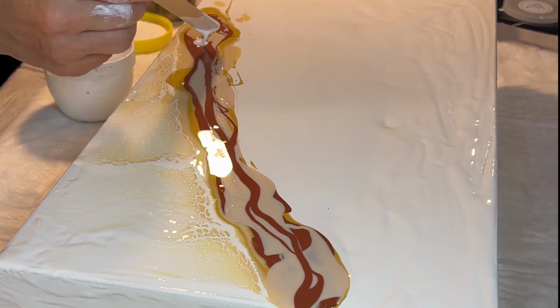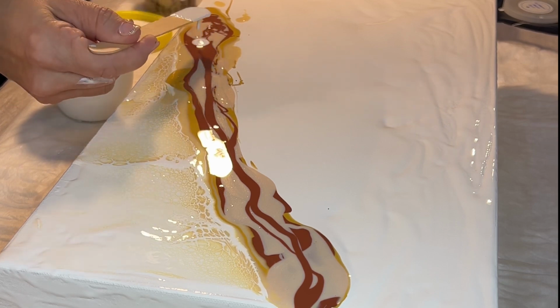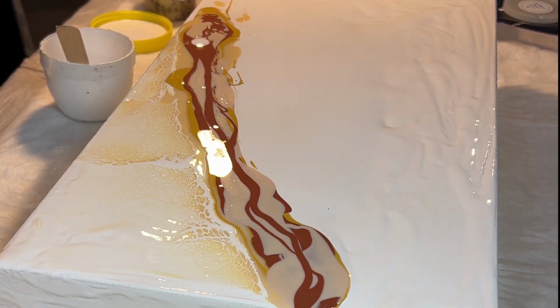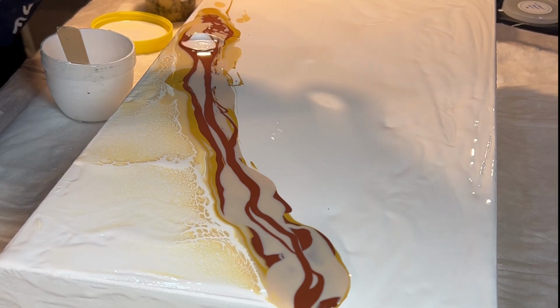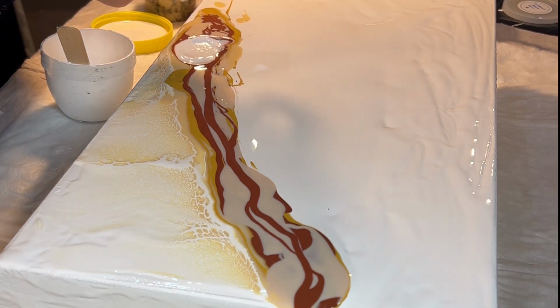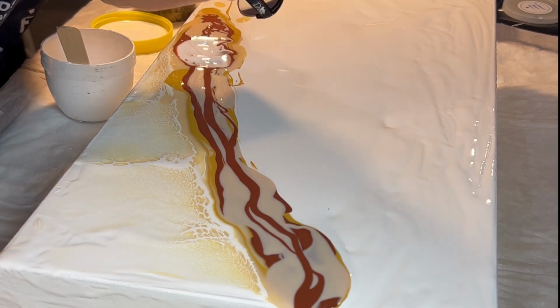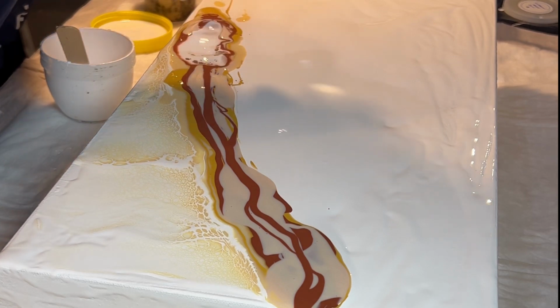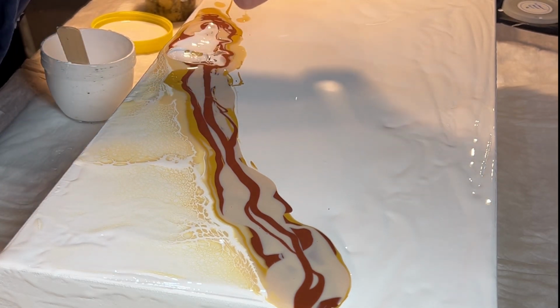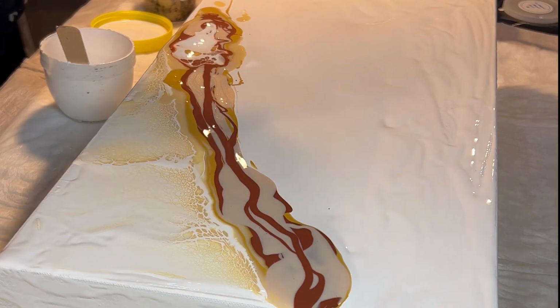So this is the SheleeArt bloom technique. For those of you that don't know, for those of you that do, you'll be familiar.